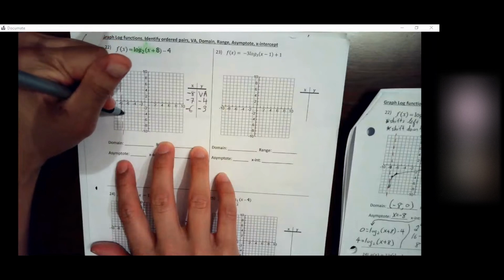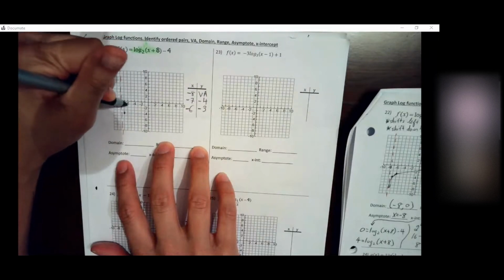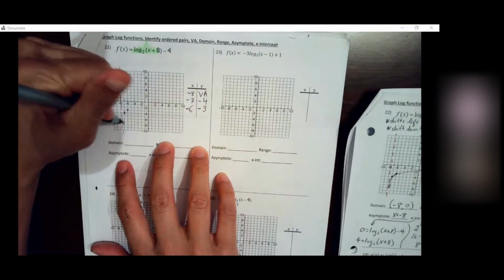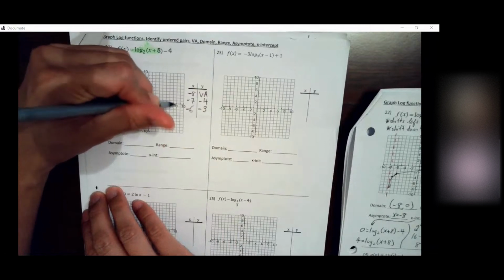Our domain is -8, infinity. Our range is -infinity, infinity. Our asymptote is x equals -8. And I'm going to find the x-intercept.